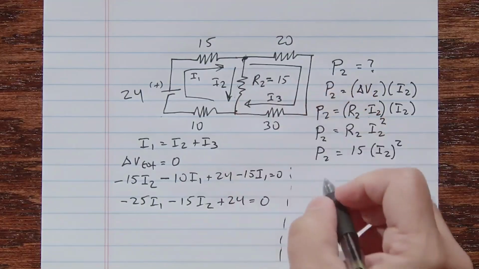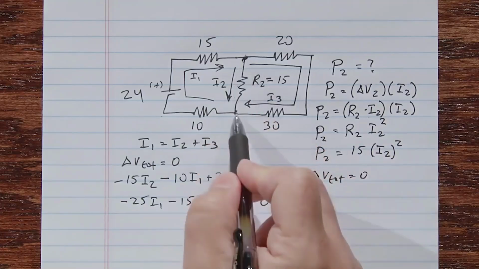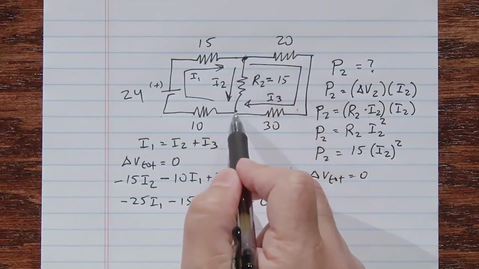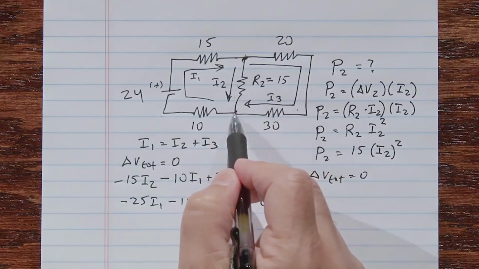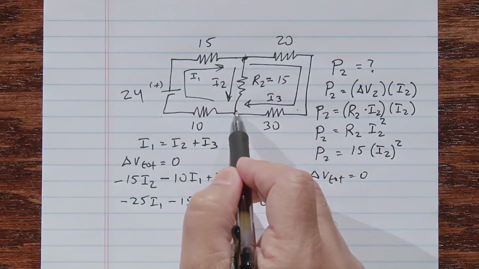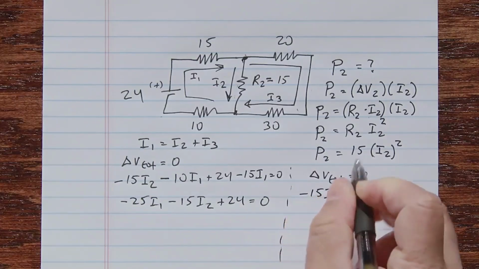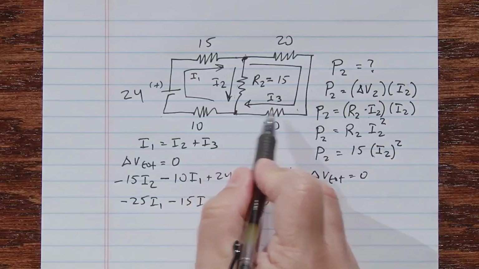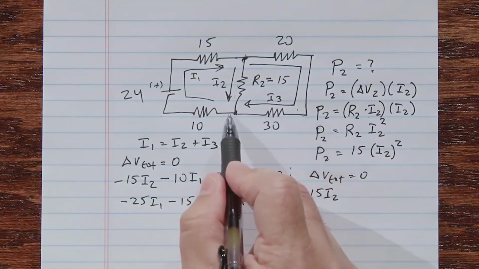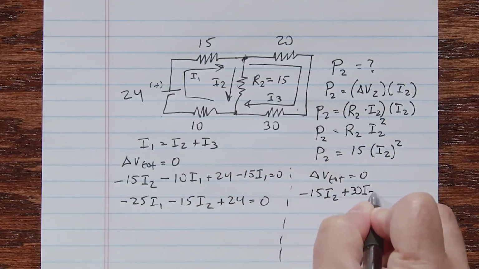Let me do my second. Delta V total is equal to 0. And I'll go around this loop right here in this direction. I'm going with I2 across R2, so I'm going with the current, down in voltage, so it'd be minus 15 I2. And now I'm going across this 30 ohm resistor against I3. So I'm going against the current, so I'm going up in voltage. So it'd be plus 30 I3.